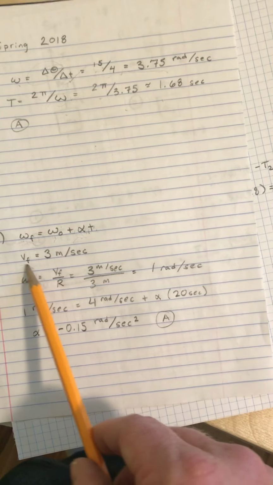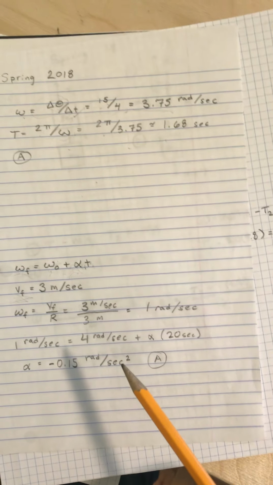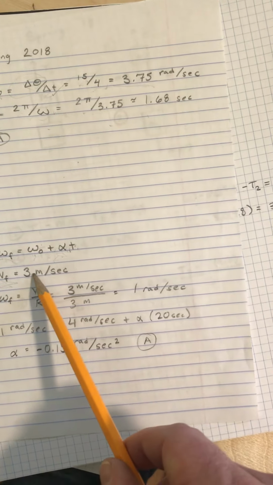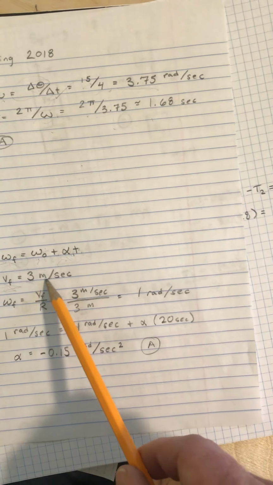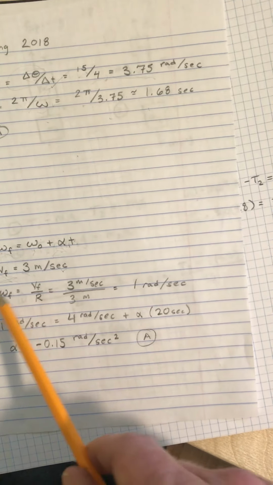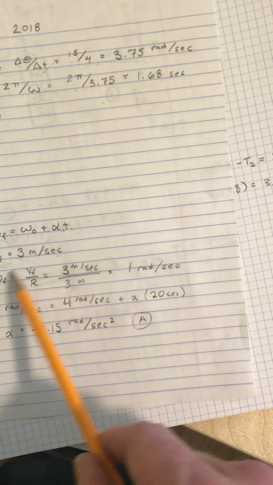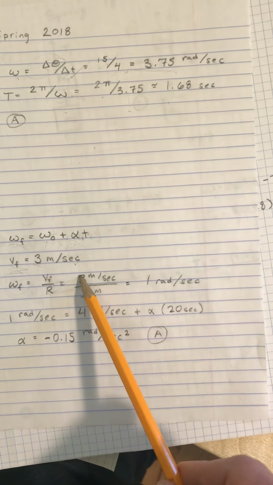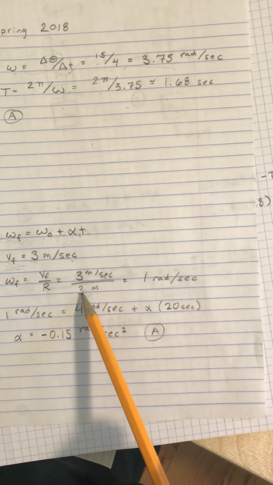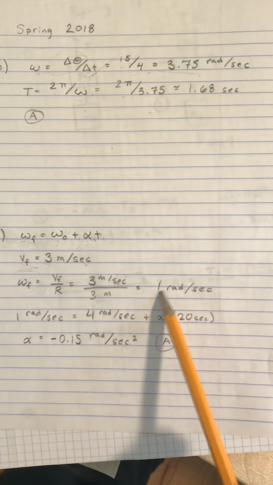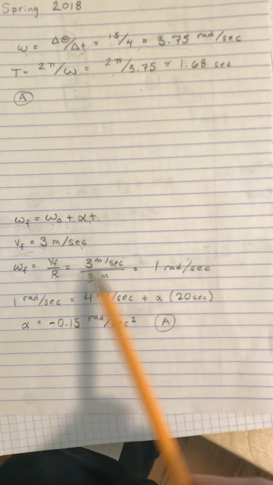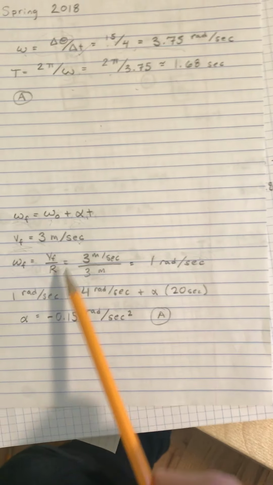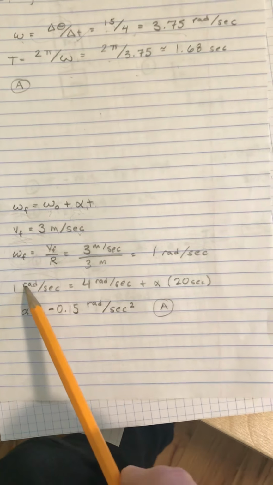We're actually given vf, the velocity at the edge, which is 3 meters per second. So the final velocity at the edge is 3 meters per second. And if we want omega f, we just have to take vf over r. That's just the relationship between the angular and the linear variable. So we get 3 meters per second divided by 3 meters, and we get 1 radian per second as the final angular speed.